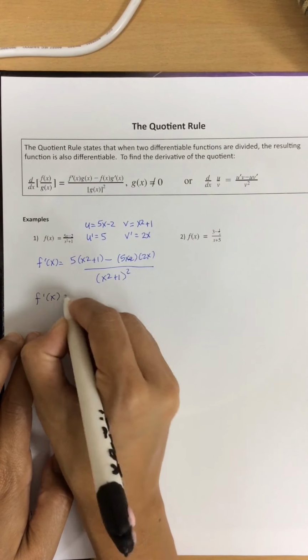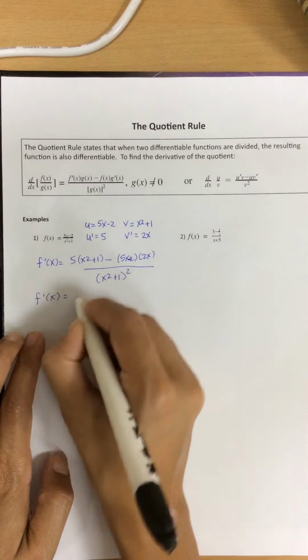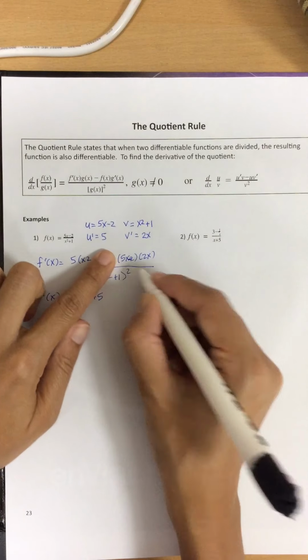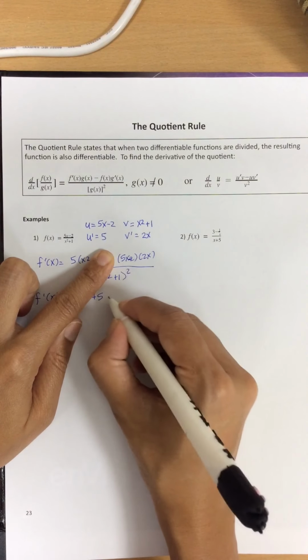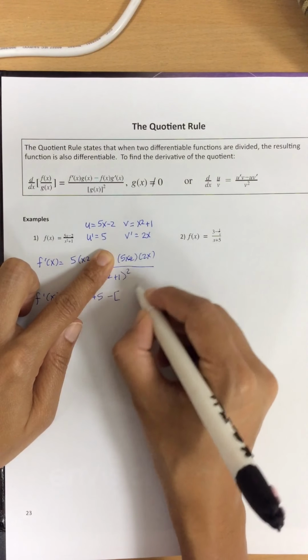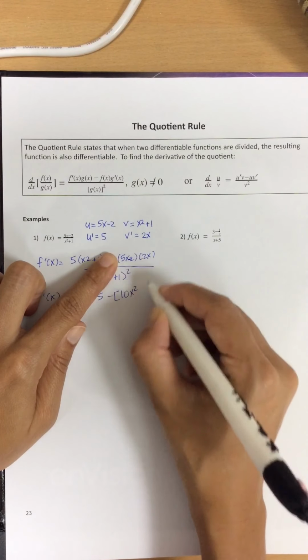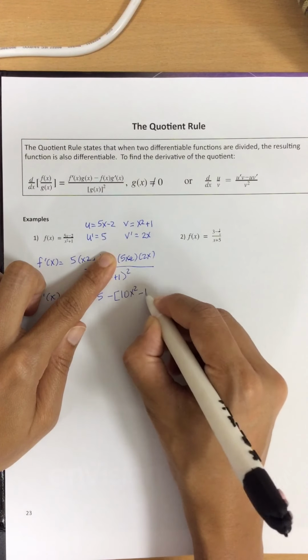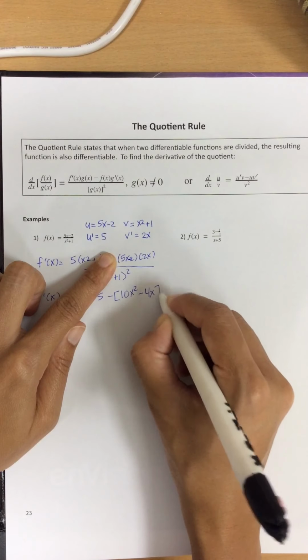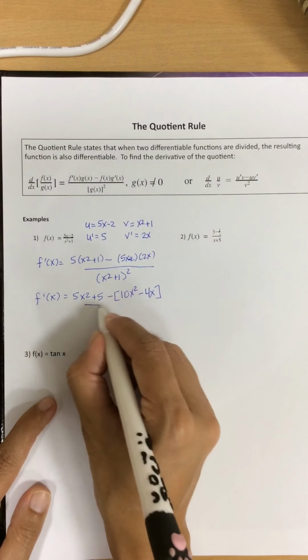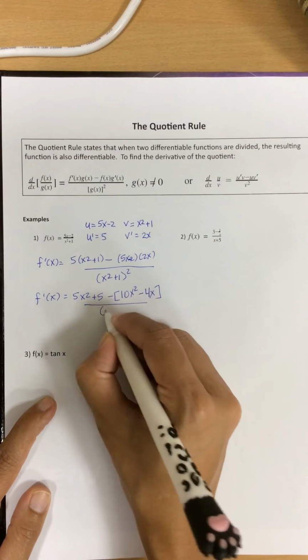Okay, now let's figure out what this thing equals. Can we simplify it all? This becomes 5x squared plus 5. I'm going to deal with this part first. 5x times 2x is 10x squared, and negative 2 times 2x is minus 4x. Okay, and that's all over, I'm just going to leave that x squared plus 1 squared.